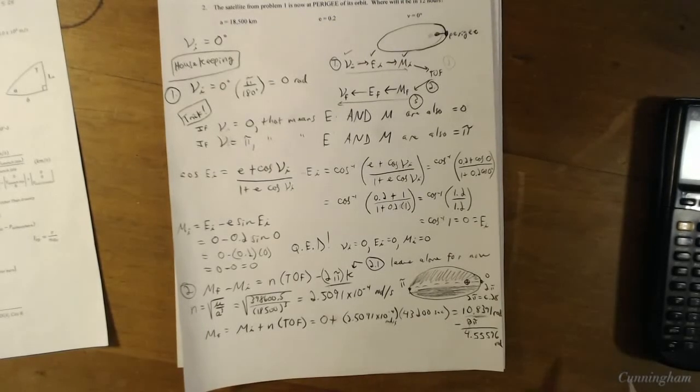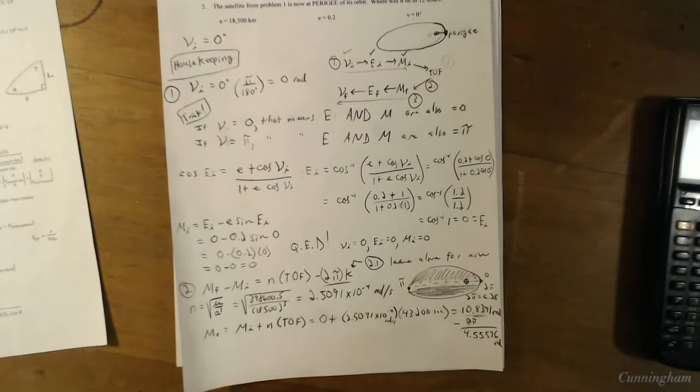I know it's kind of weird, but you want the final number to be between 0 and 2 pi because that's just 1 orbit's worth of rotation.